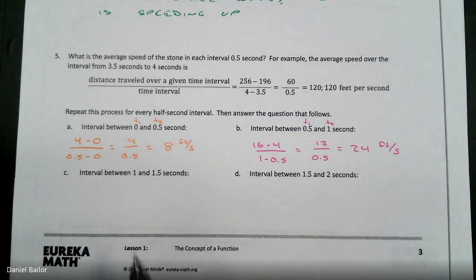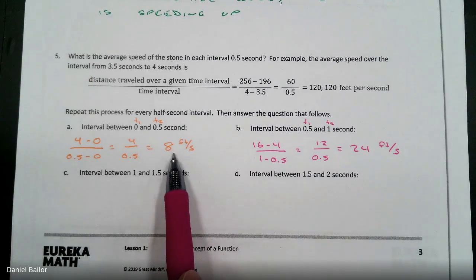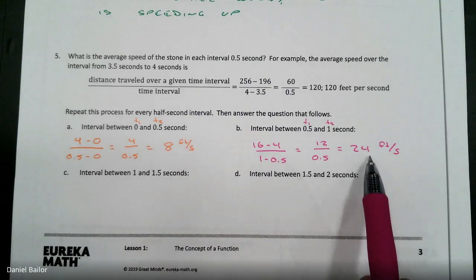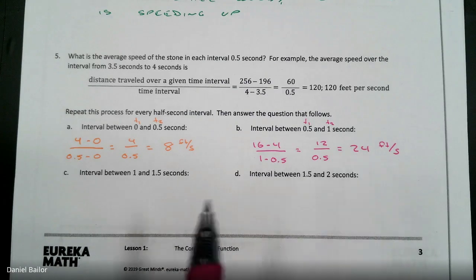So the speed in this half second was 8 feet per second. Half a second later, it's moving 24 feet per second. That's a big increase in speed. Let's check the next one.